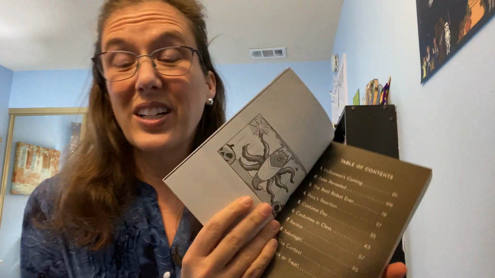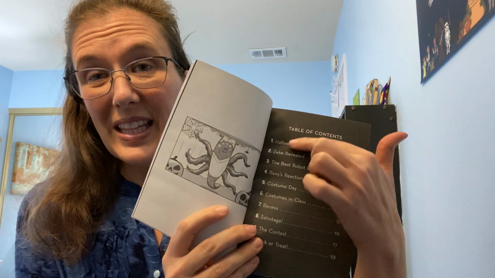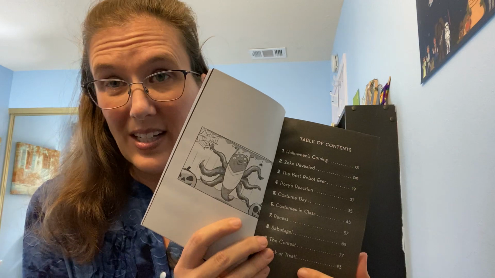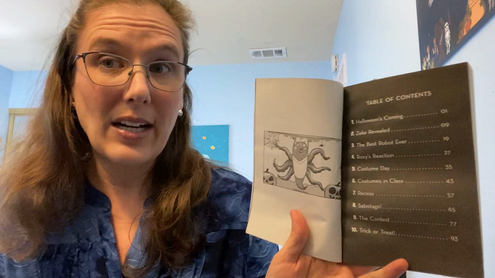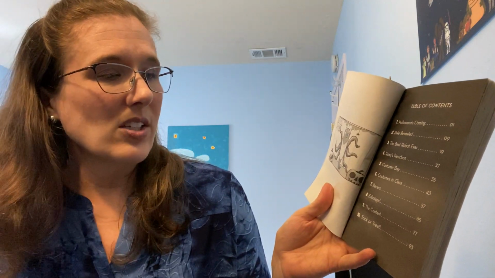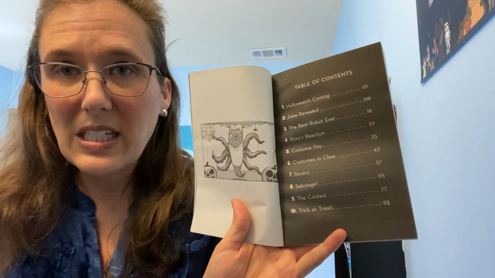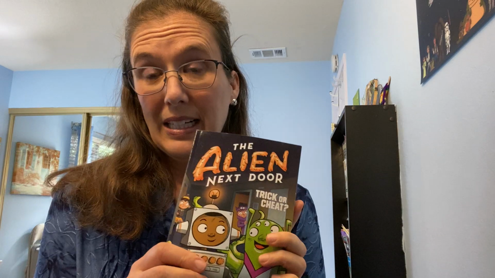Another way, and we know this, is to look at the table of contents and read the titles of the chapters to see if we can get any more information. So here are my titles. Halloween's Coming, Zeke Revealed, The Best Robot Ever, Roxy's Reaction, Costume Day, Costumes in Class, Recess, Sabotage, The Contest, Trick or Treat. Sabotage, wow, that sounds real bad.